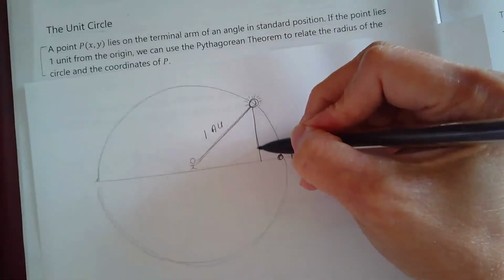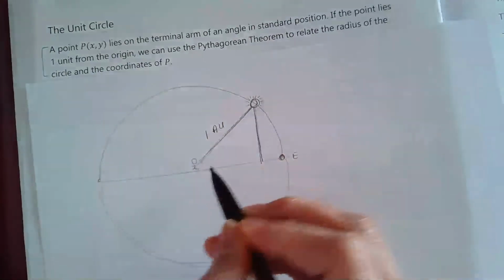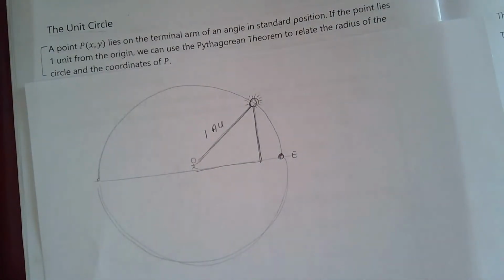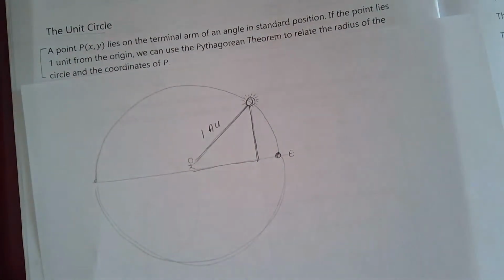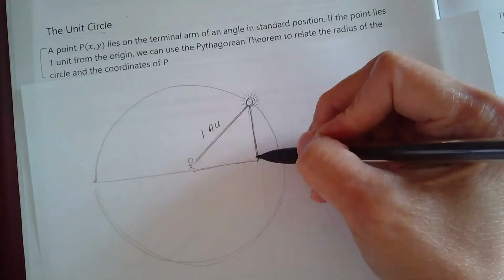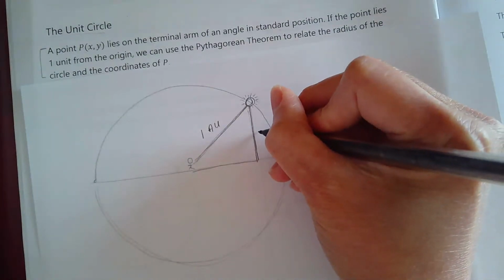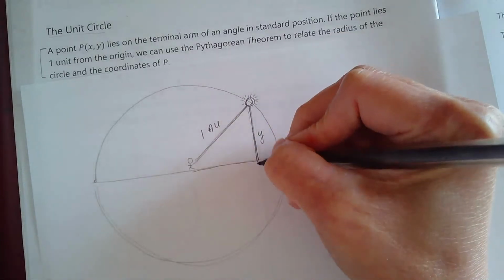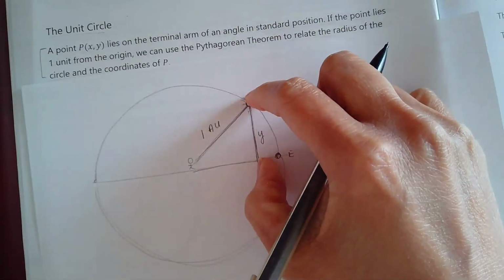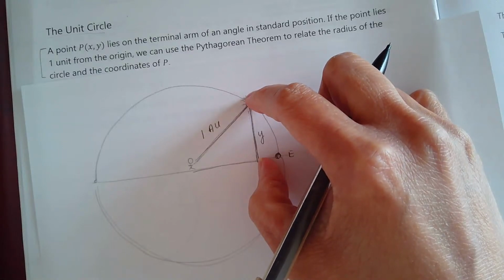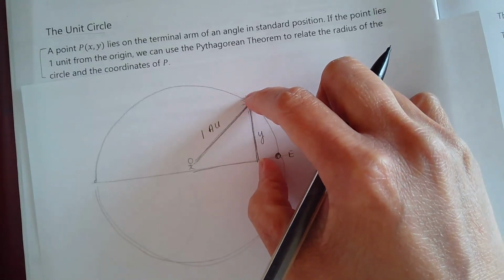Now, back in the olden days, these astronomers thinking about the movement of the sun were also asking, how high is the sun? That's what we're going to call the y, and we can relate it to our coordinate plane, our Cartesian plane.